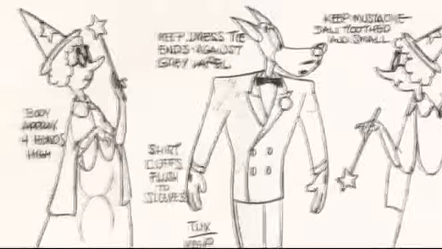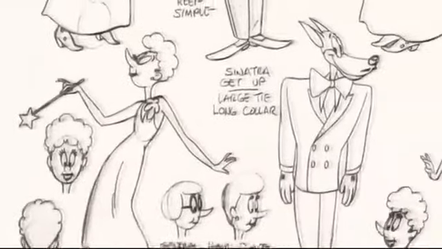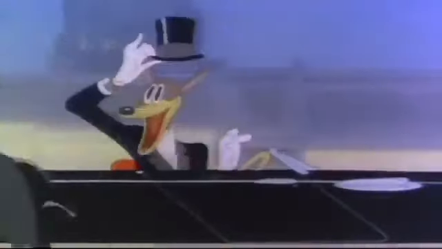VFX artists at Industrial Light and Magic studied Tex Avery's work and began to build up a library of drawings and clips for use as reference material. ILM then did a photo shoot with Jim Carrey, to which their art department began manipulating his face to get an idea of how far they could go and how it would look.